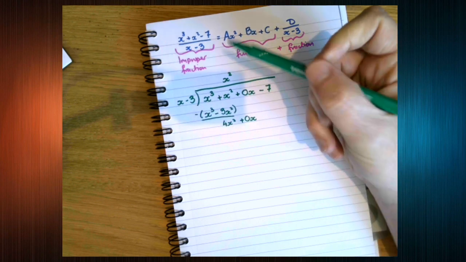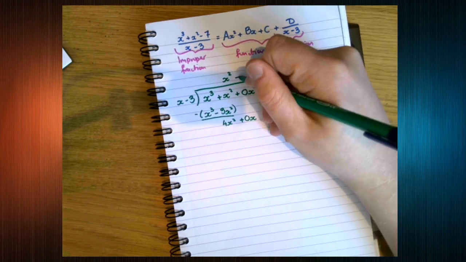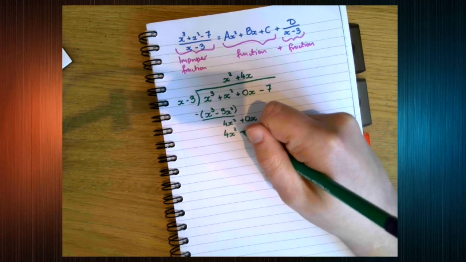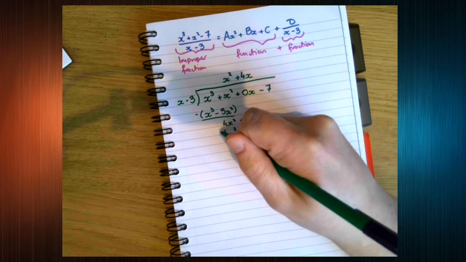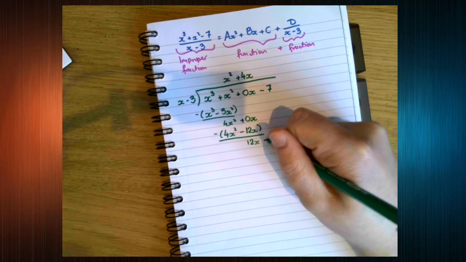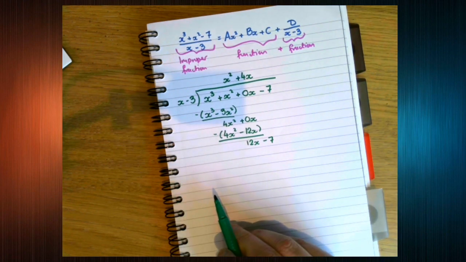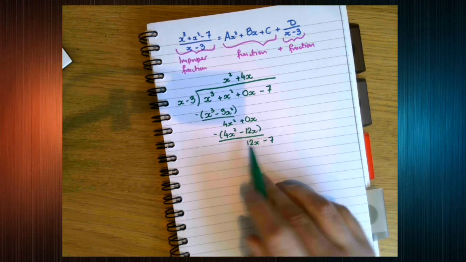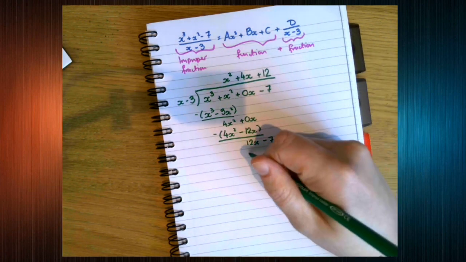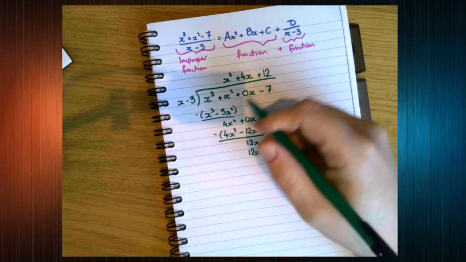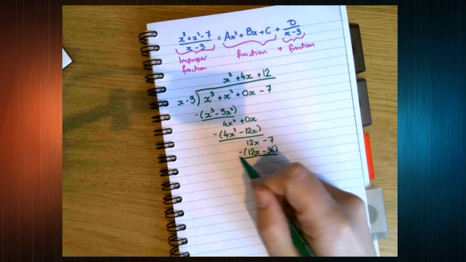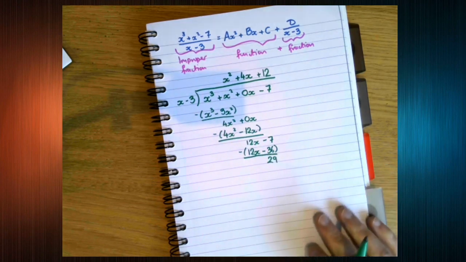How many times does x go into 4x squared? Goes in 4x times. Multiply down and subtract. How many times does x go into 12x? Well, that's 12 times. You multiply down, minus 36, and we subtract. Minus 7 minus 36 is 29.